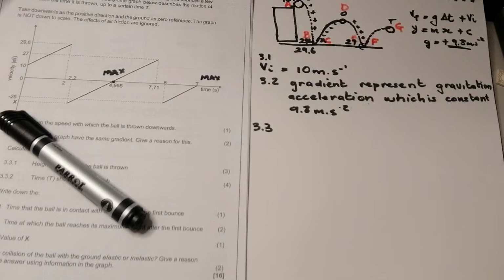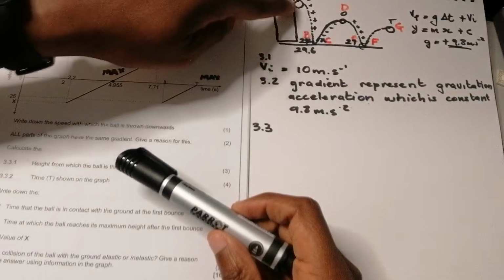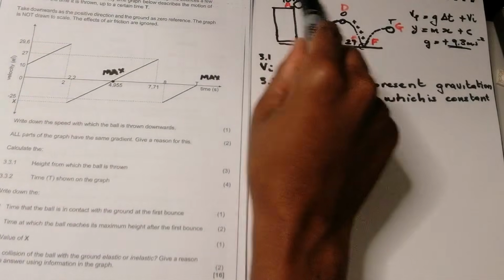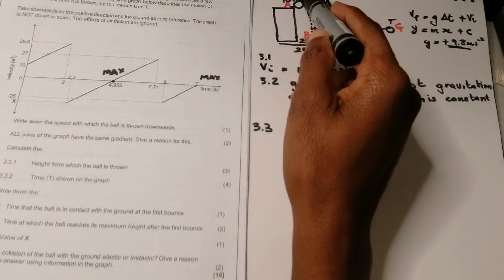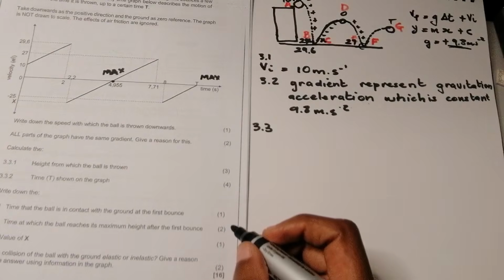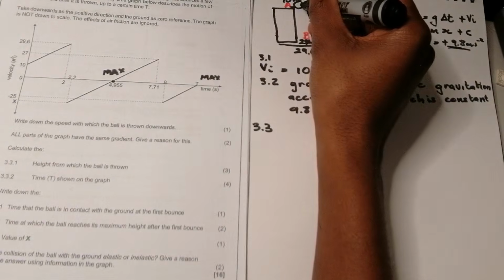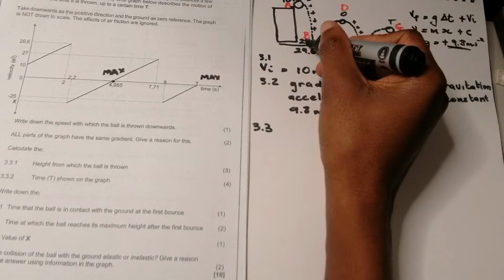So now, if I took information between A and B, when it was thrown down until it landed, do you agree with me that that will give me the displacement? So I've got initial velocity, I've got final velocity.